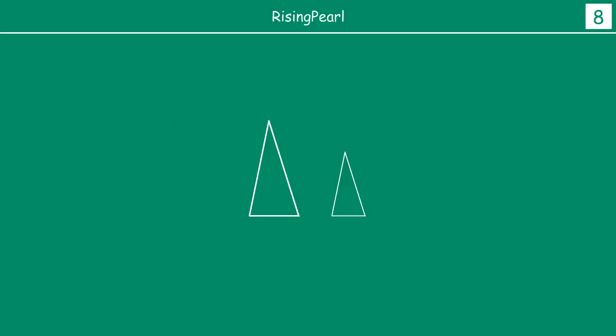So that brings us to the question that, remember the shape or the figure number B where we had these two triangles. So what do we call these two triangles? Are they congruent? They are not congruent. So what are they? We will look at it in the next video.